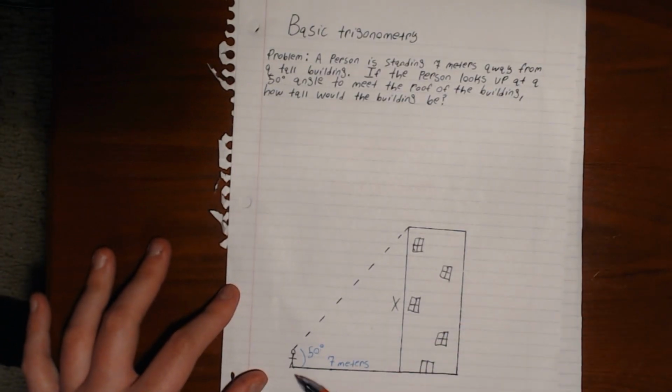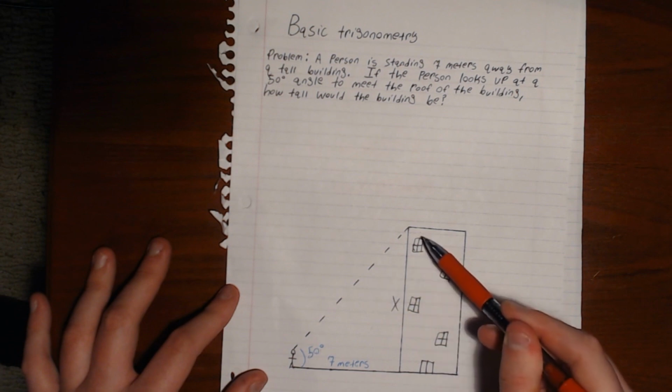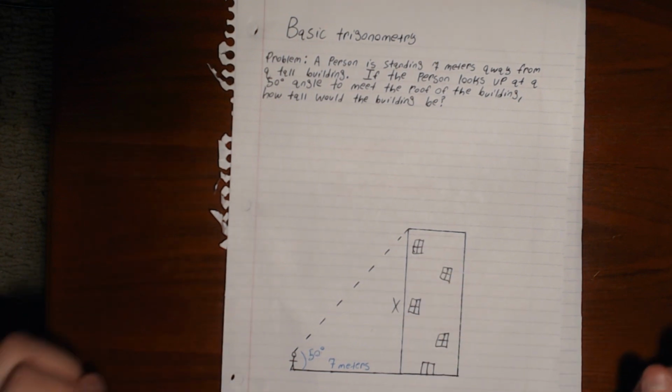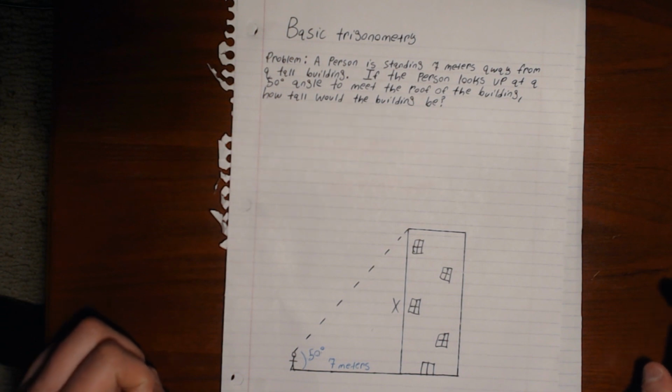And that is how far away the person is standing from the building, looking up to the top of the building. And that, in a nutshell, is very, very basic trigonometry. I hope you guys learned something.